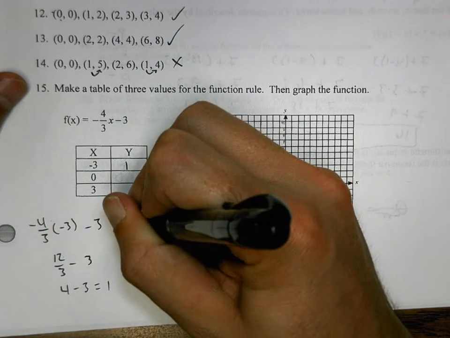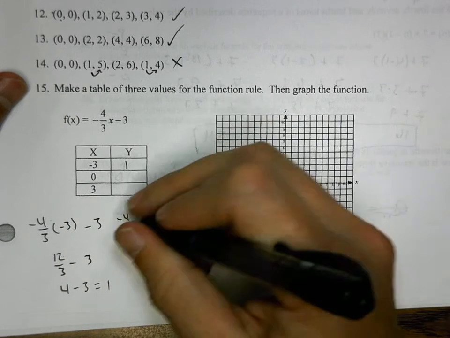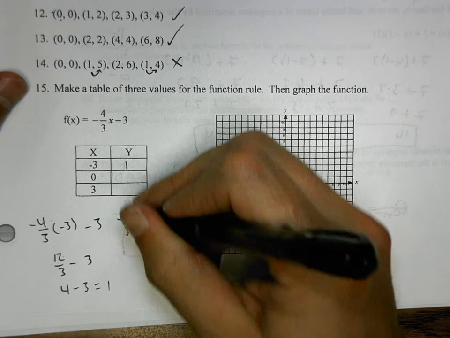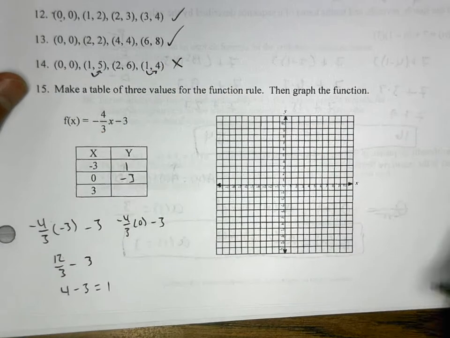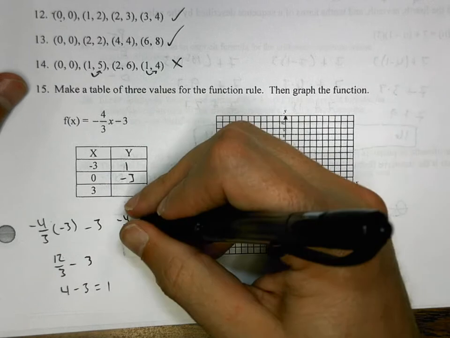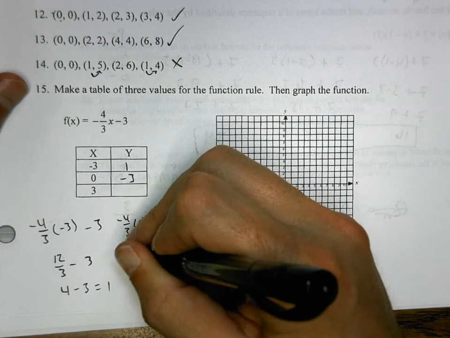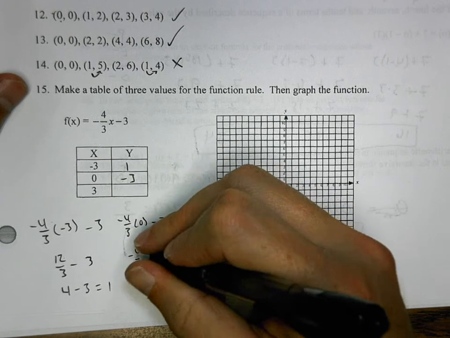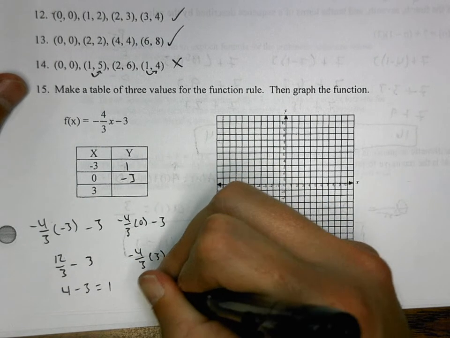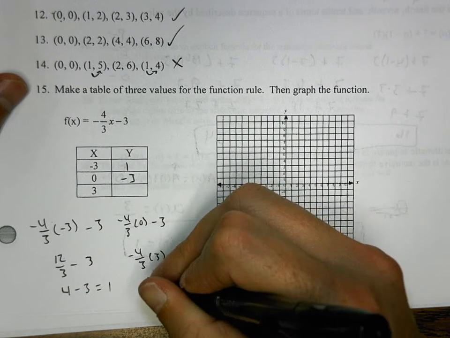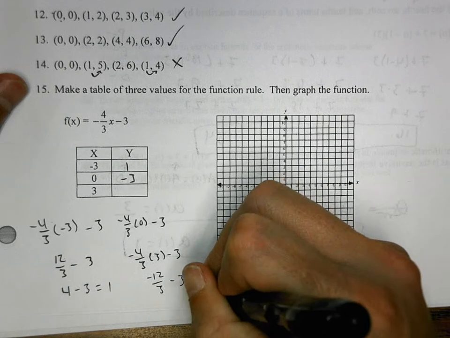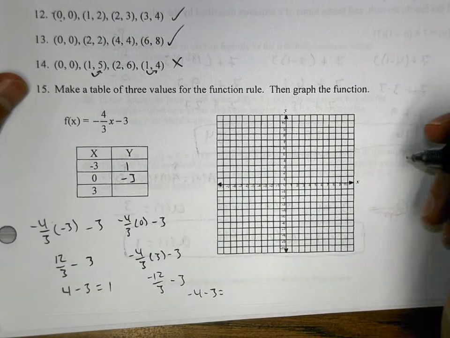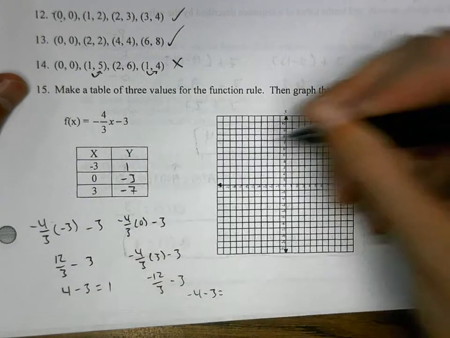-4/3 times 0 minus 3. Anything times 0 is just 0. So this is just minus 3. And finally, we got -4/3 times 3 minus 3. 3 times -4 is -12. -12 divided by 3 is -4. And -4 minus 3 is -7.